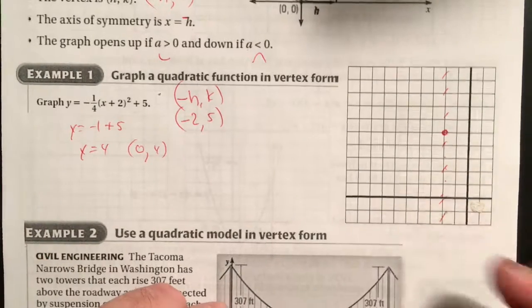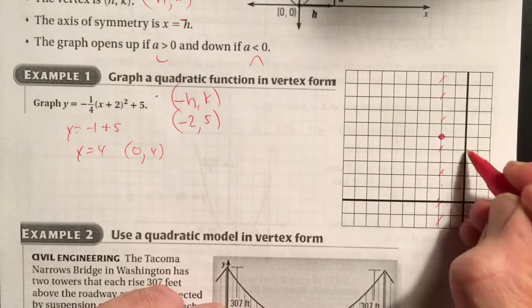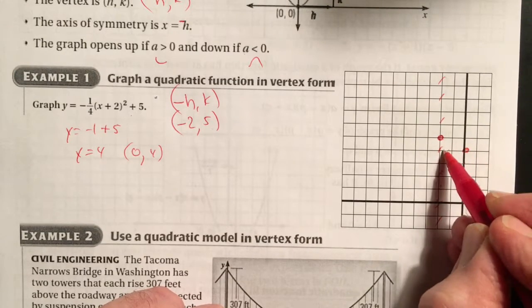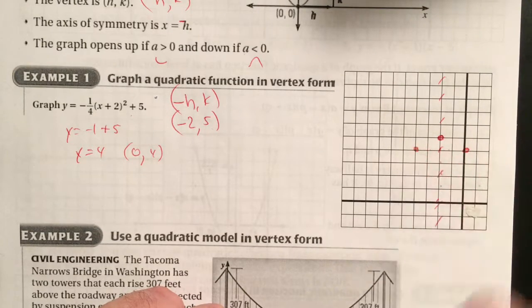So I come back over and plot that: 0, 1, 2, 3, 4. Again, mirror across the axis of symmetry. It's 2 away here, so I go 2 to this side. There's 2 points.